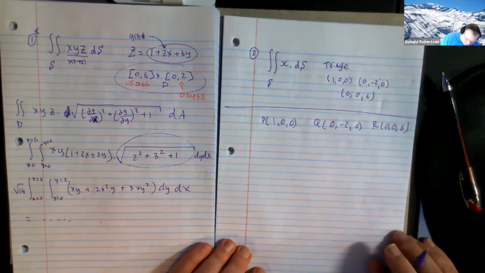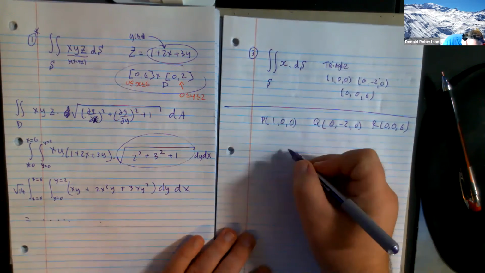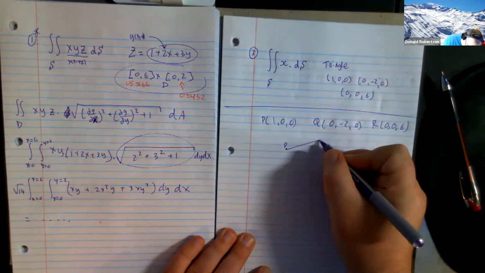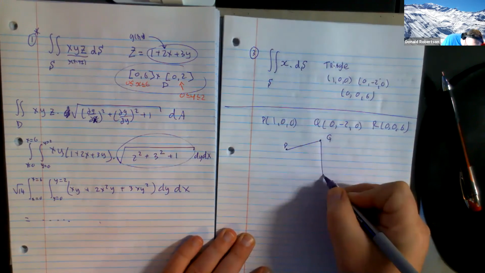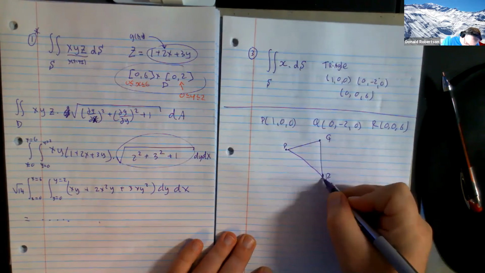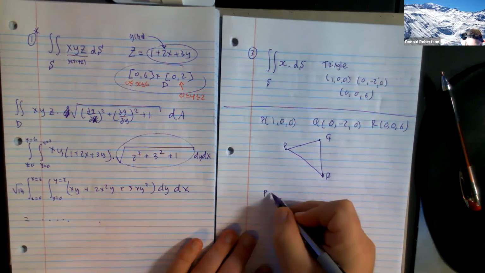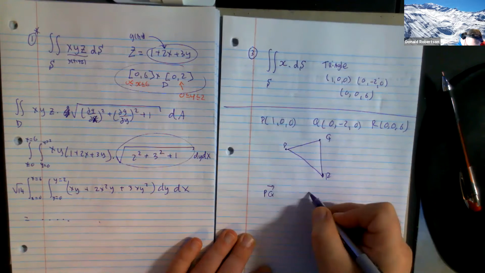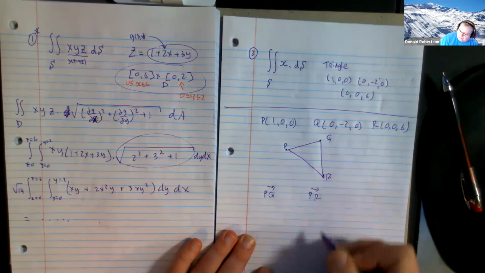So what you were going to tell me is that if you can imagine, this is just a visualization, this might be the 3 points that they're talking about, right? Then can't I find the vector joining PQ and the vector joining PR?